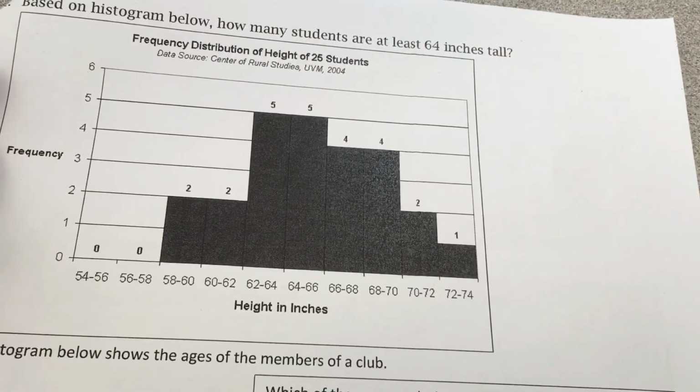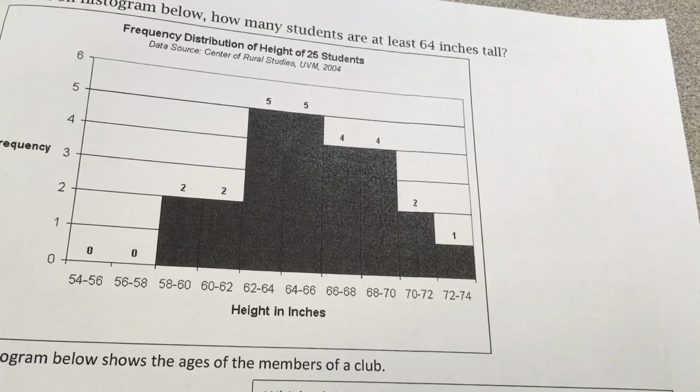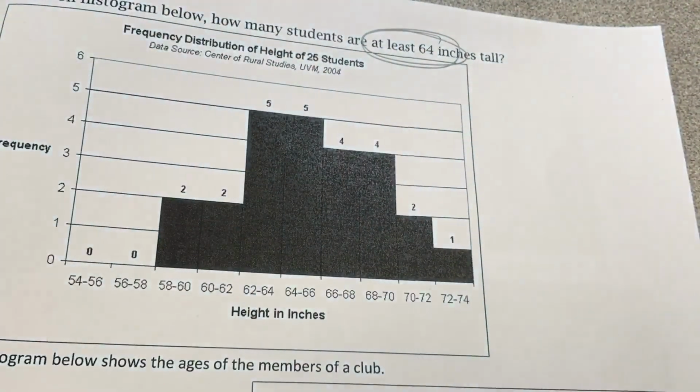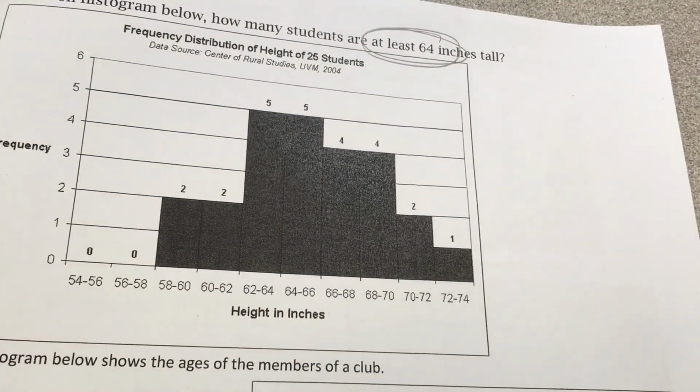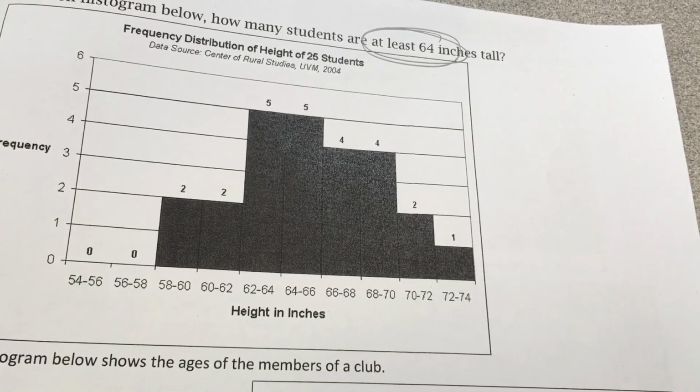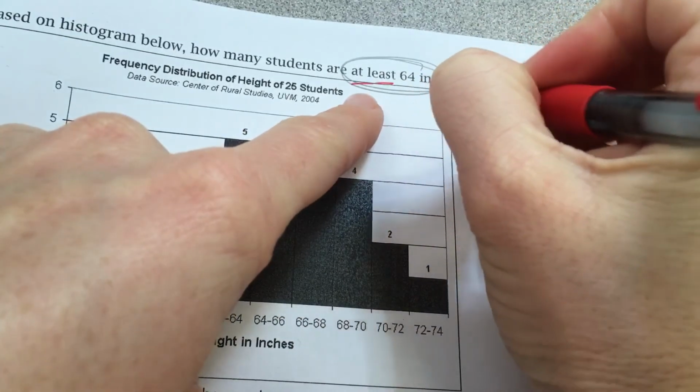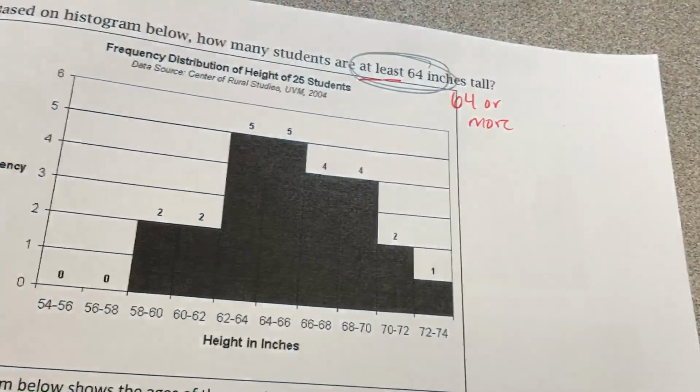Based on the histogram below, how many students are at least 64 inches tall? Circle that, please. At least 64. At least means greater than. So you either have to be 64 or taller, right? 64 or more, okay? At least means 64 or more, okay?